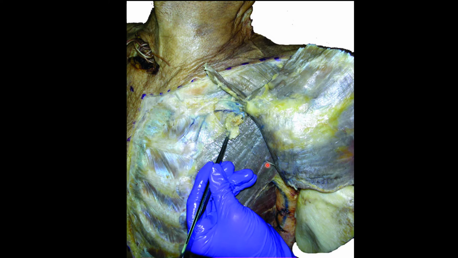In this process, the medial pectoral nerve supplies both the pectoralis minor and the pectoralis major. And the lateral pectoral nerve pierces the clavipectoral fascia, comes outside, and supplies the major. In this process, it also supplies the minor. So that you have to remember.